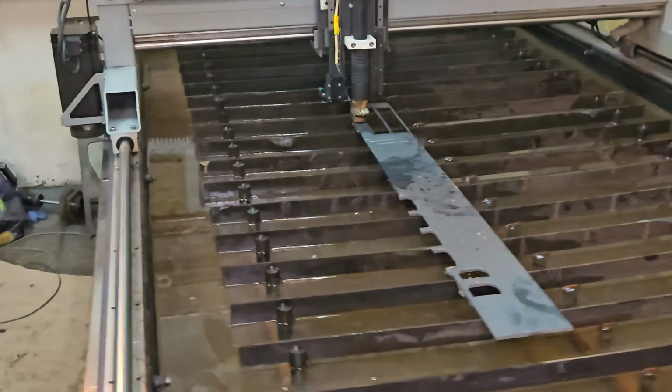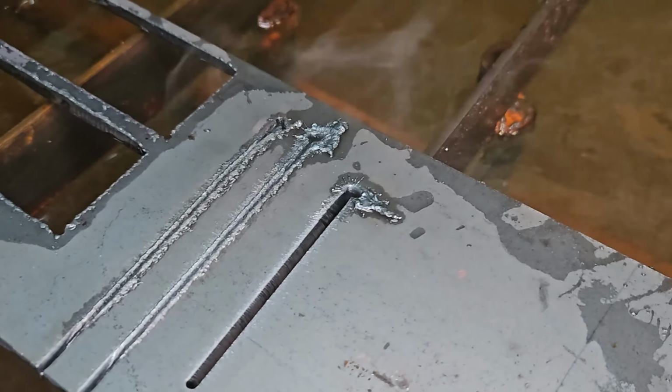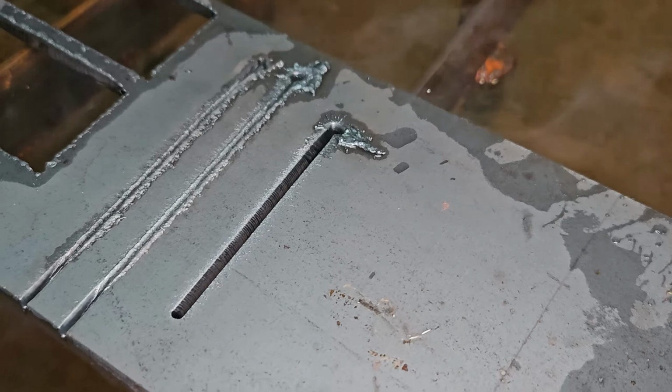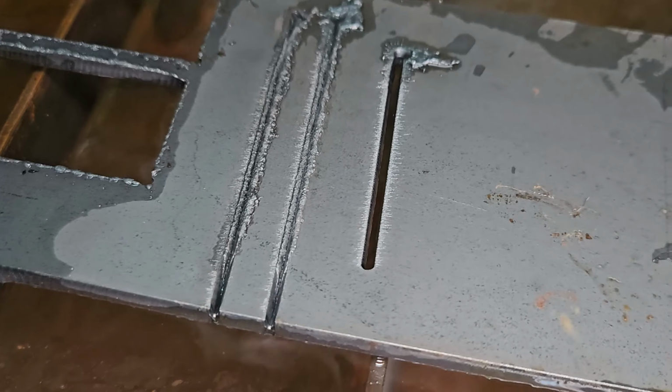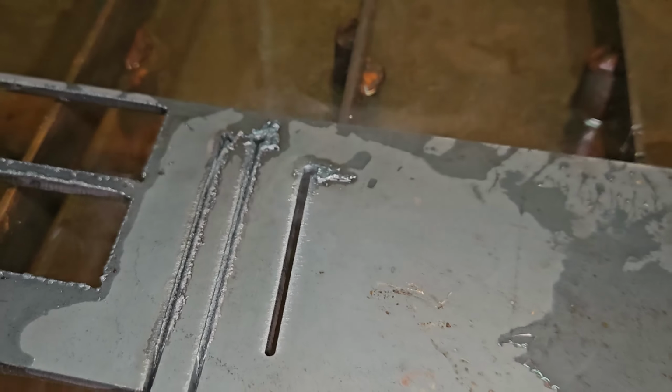Another sign of too high speed is an angle of the cut. The edge of the material should be somewhat vertical. Of course, it will never be perfectly vertical because of the nature of plasma cutting, but if the edge is extremely shifted, this means your cutting speed is too high.